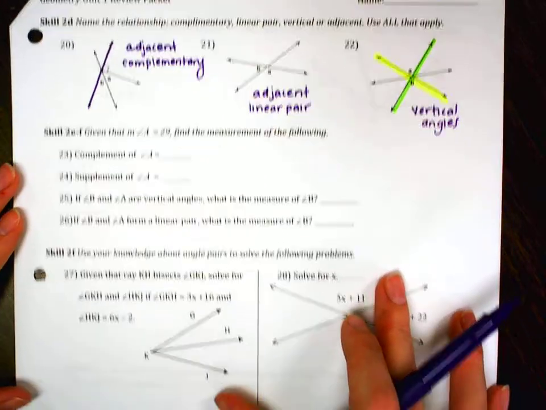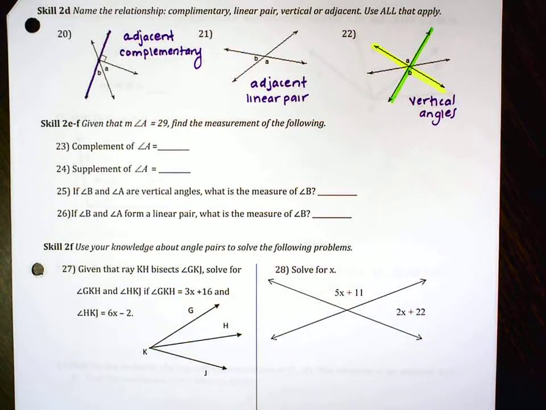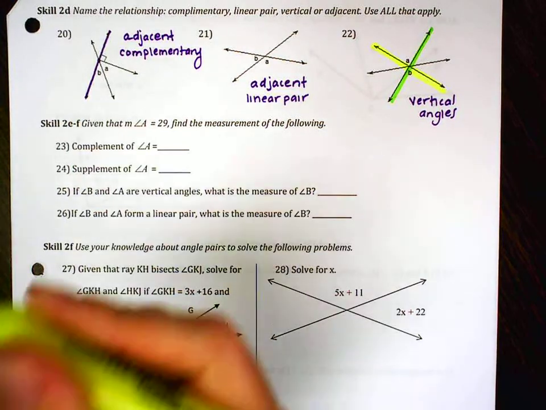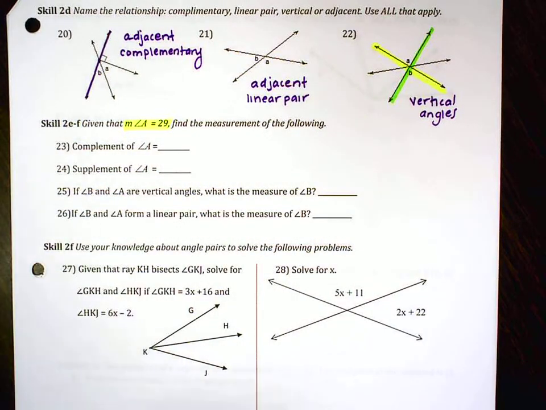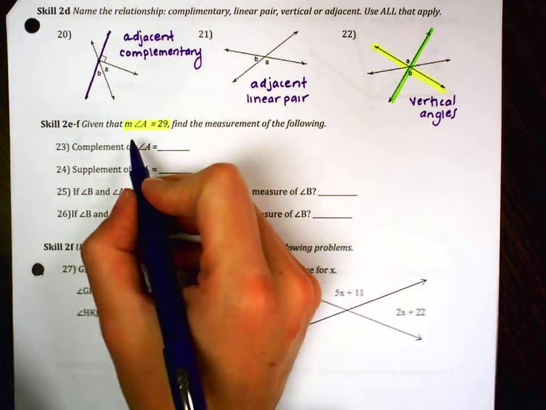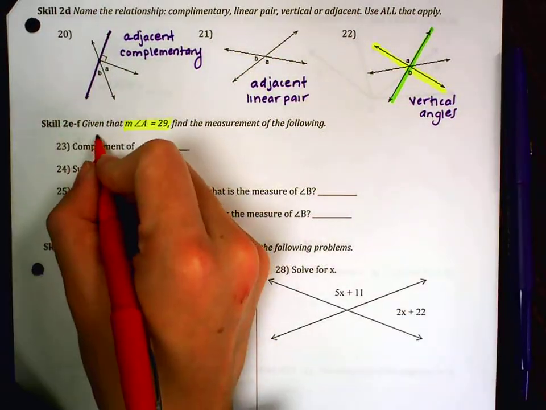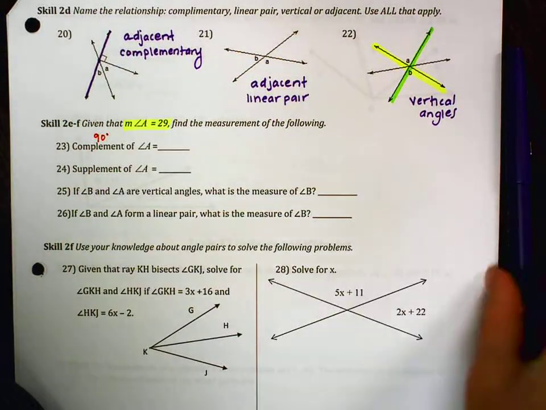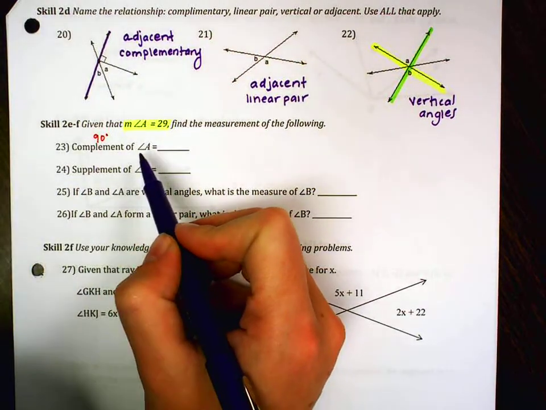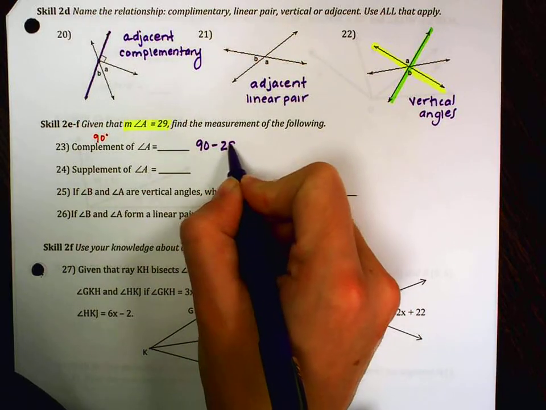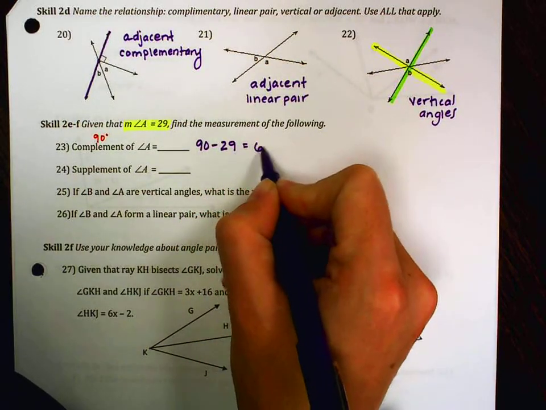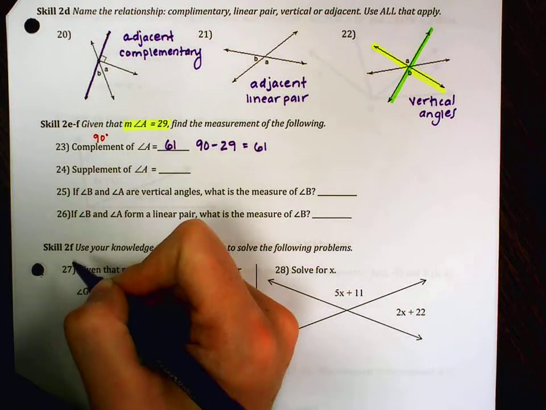So let's look down here. Here's just applying our rule without a picture. Number 23 says the complement of angle A. Notice angle A is 29 degrees, and that's going to be true for all of these problems. Complement means adds up to 90 degrees. So the complement of A is the other angle that with A will add up to 90 degrees. We've already used up 29 degrees, so that leaves us with 61 left over for our complement.